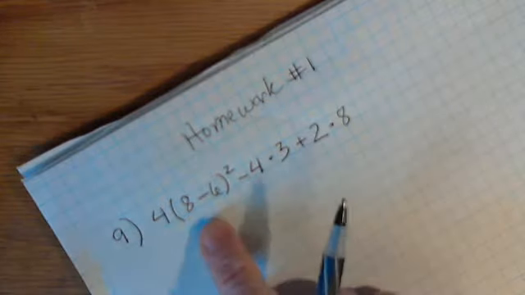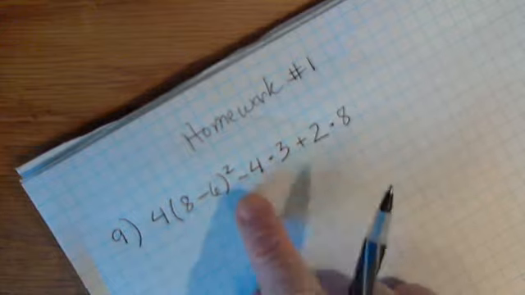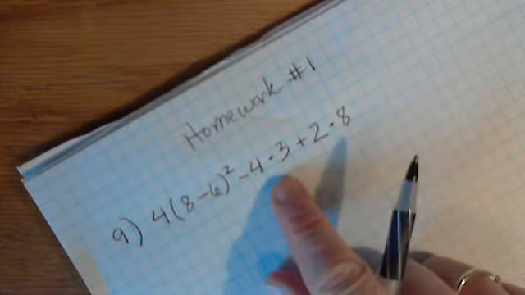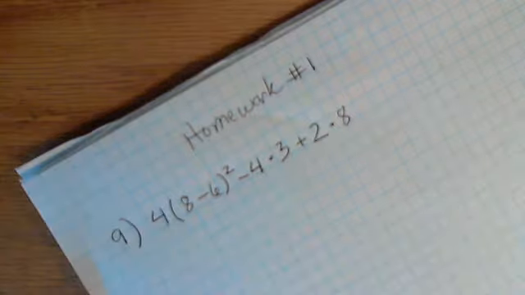8 times the quantity 8 minus 6 squared. Subtract 4 times 3 plus 2 times 8. Looks like I've got everything.